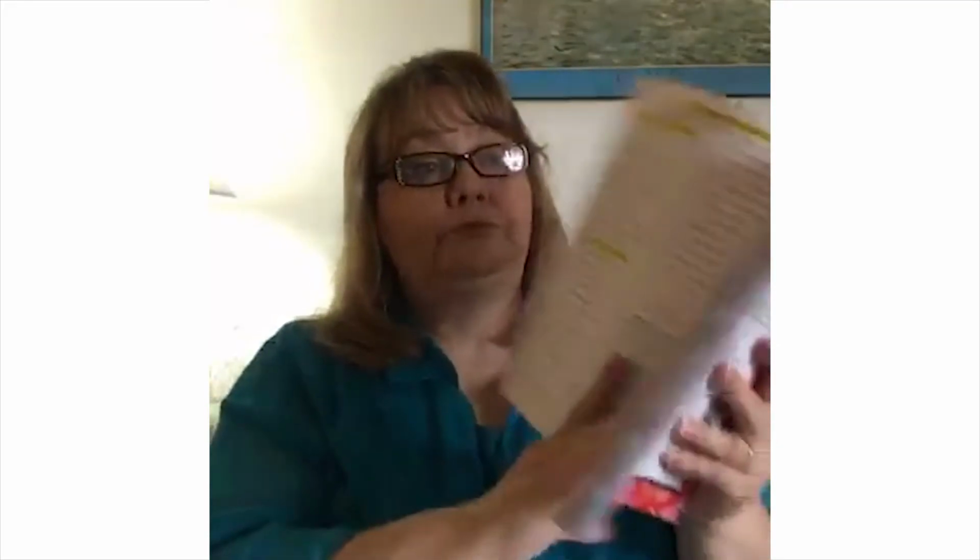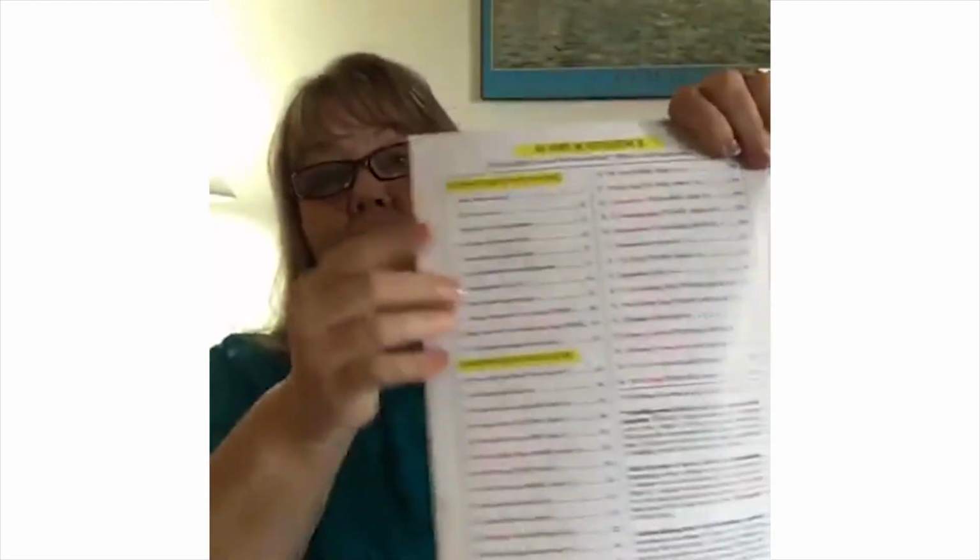Notice it does not involve penmanship, because I'm assuming that my 2nd grader on up has the ability to do writing. So when I look at my scope and sequence, what I just talked about was step 5. Step 6 is to teach penmanship.